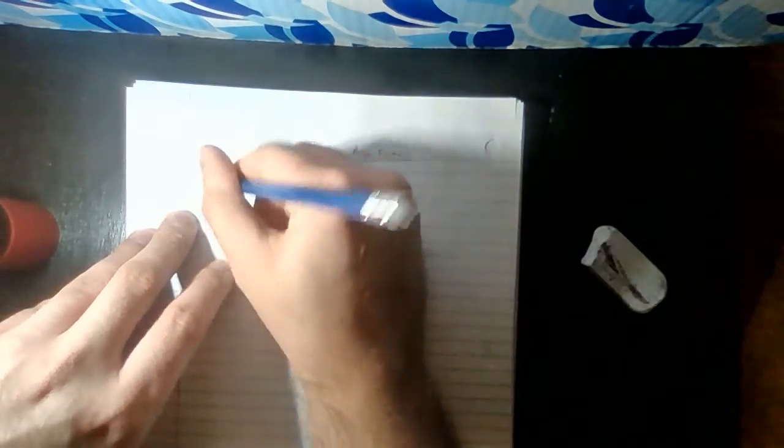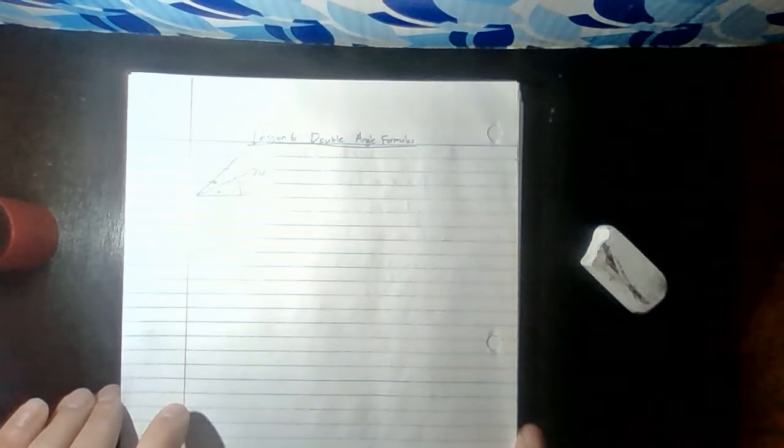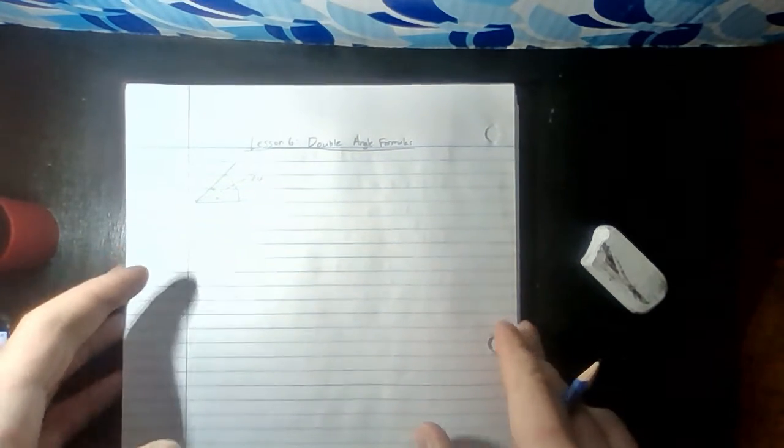So if we have two of the same angle, some angle alpha, we're now looking at sine, cos, and tan, our trig functions of double that angle. And what is true for all possible angles when we have a double angle.